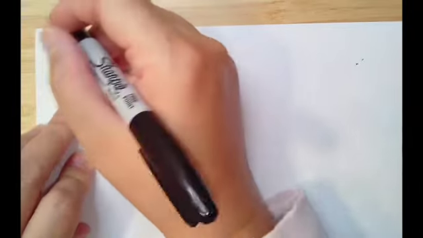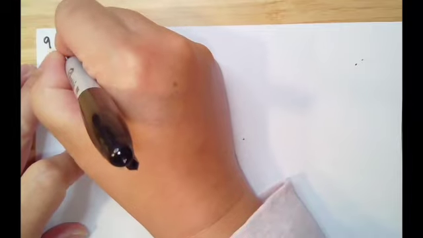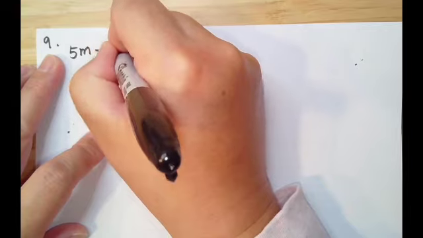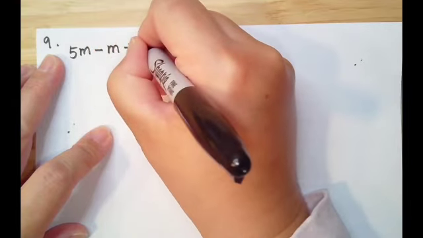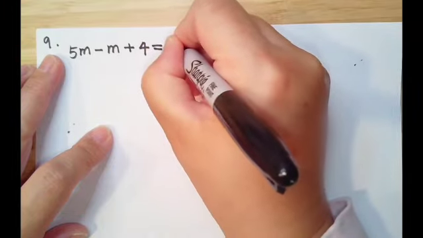Okay, so let's work on a little bit more. We'll work on number 9. Let me give you one example. 5m minus m plus 4 equals 12.